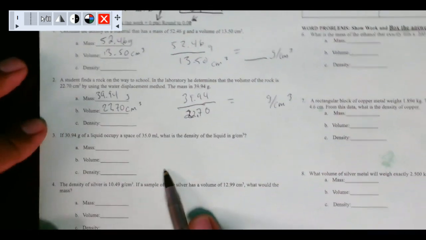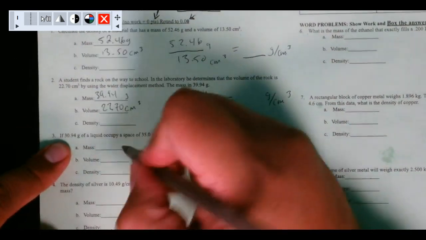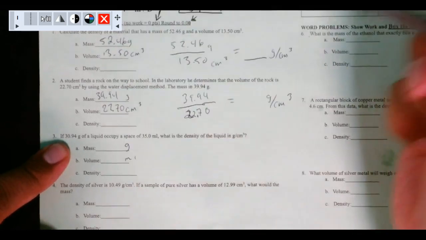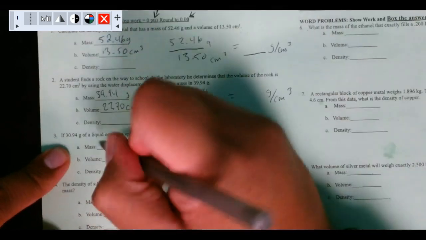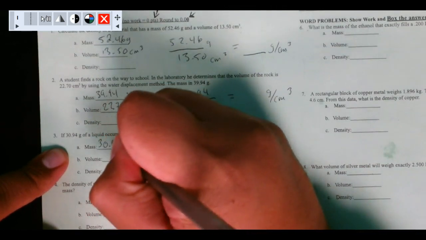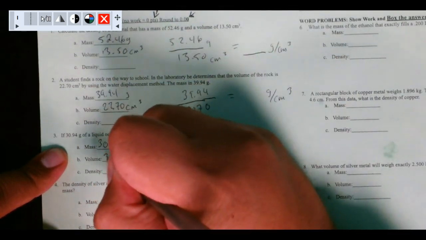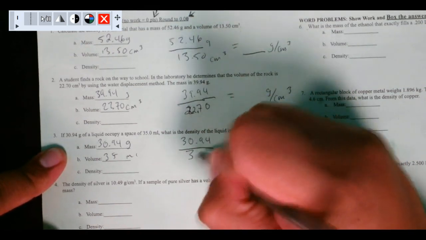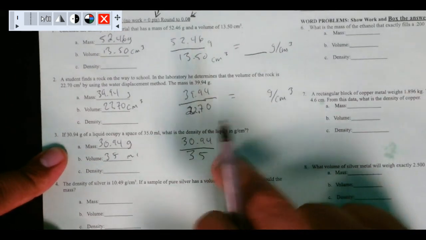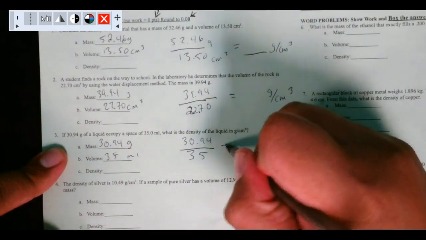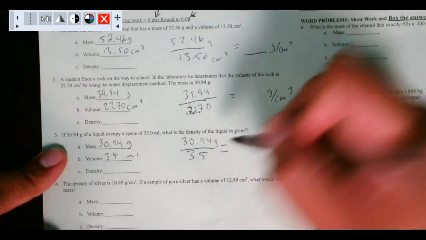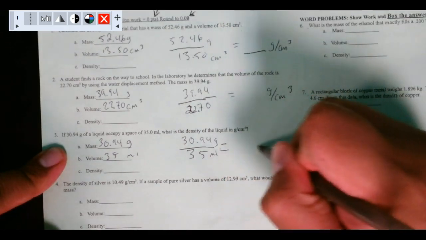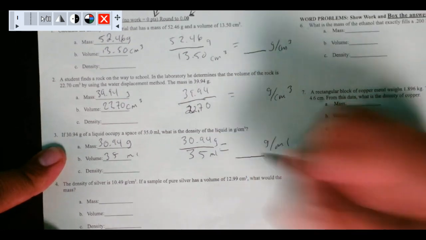All right, what about this one? This one again gives me grams. This one gives me mLs. So that means that I'm looking for density. 30.94 divided by 35. If I were to ask you really quickly, is this going to sink or float? That number is lower than this one. This is going to sink in water. Or sorry, it's going to float in water. And this will give you something in grams per mL, like that.